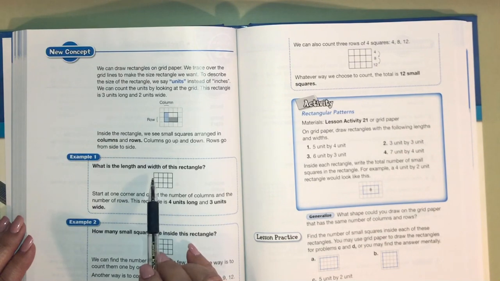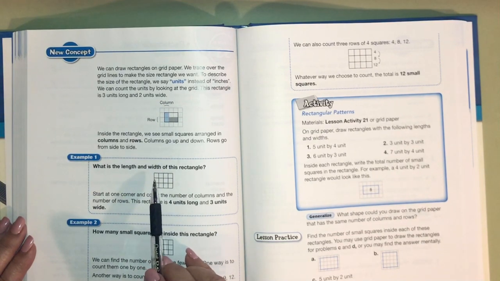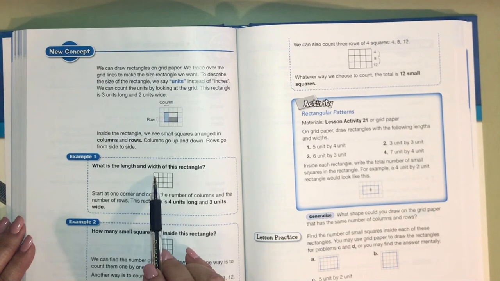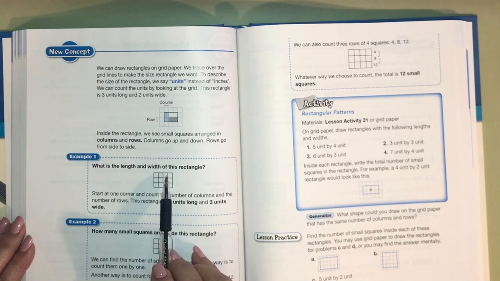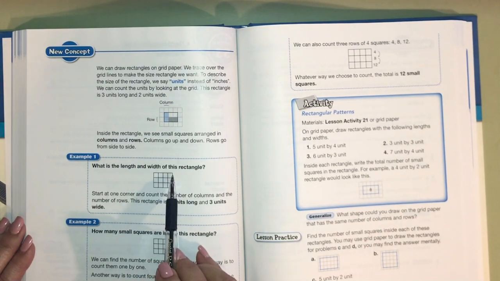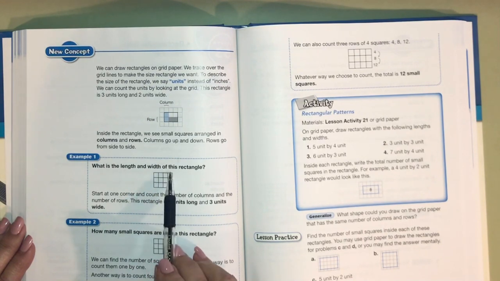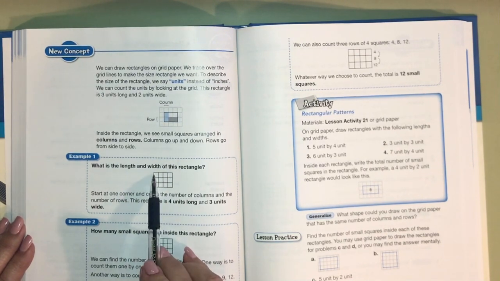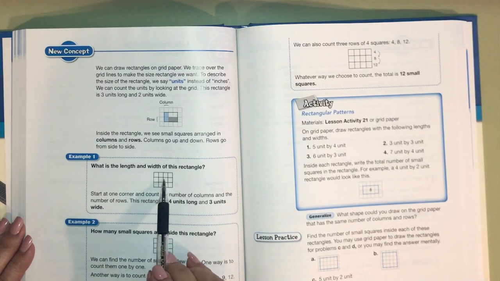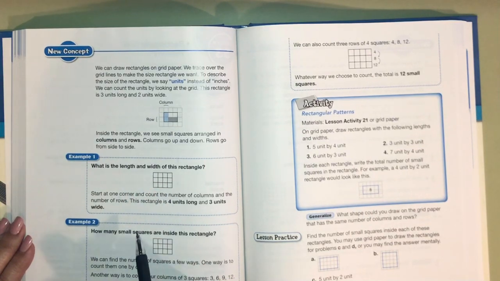Okay? The next thing that we want to take a look at when talking about the length and the width is we can figure out how many units for this whole rectangle just by counting how many long, counting 1, 2, 3, 4. Notice I went by row. Okay, there are 4, if we're talking about columns, 4 columns. 1, 2, 3, 4. And how many rows? 1, 2, 3.